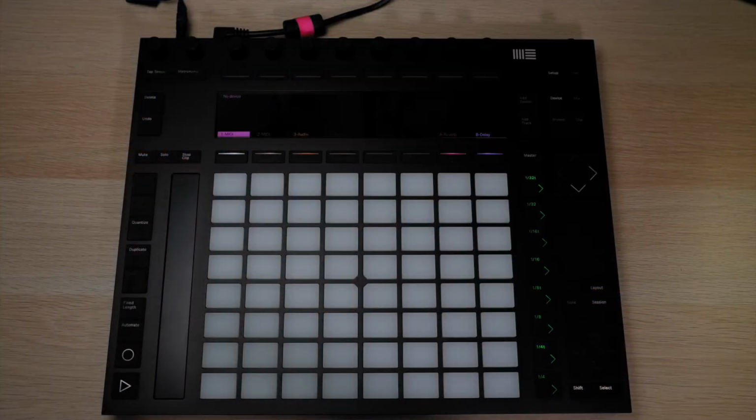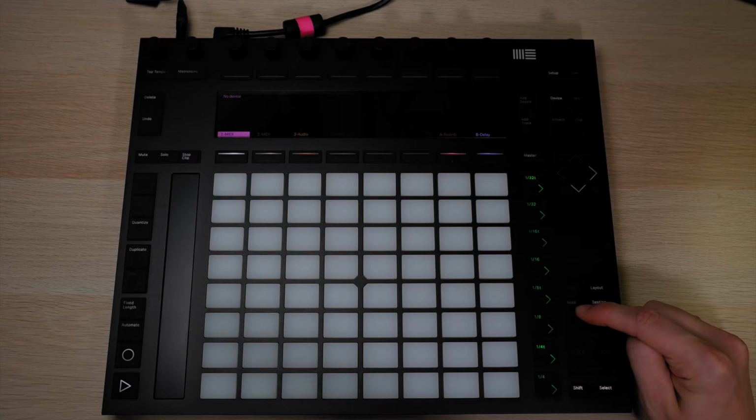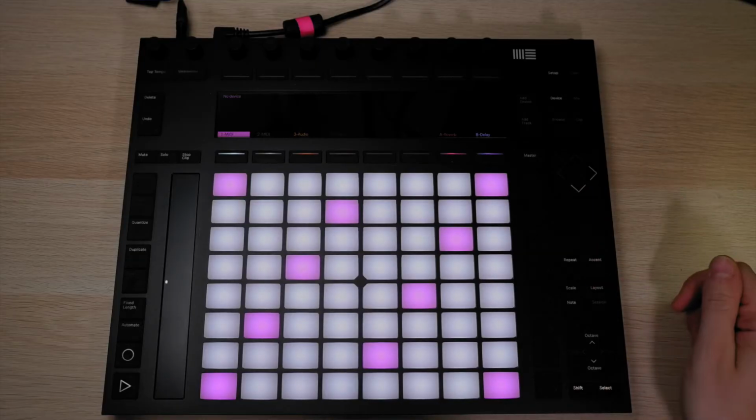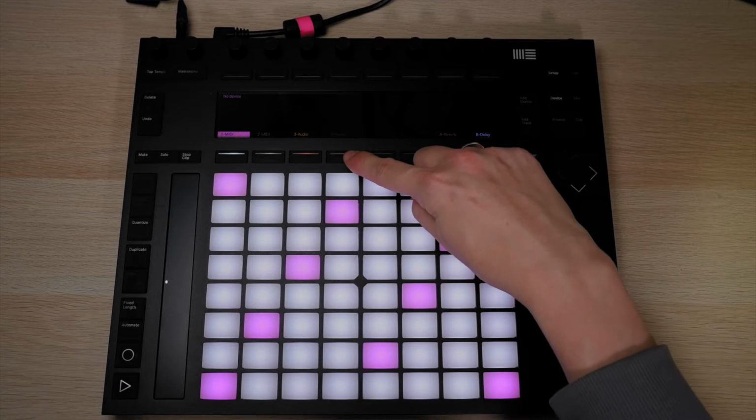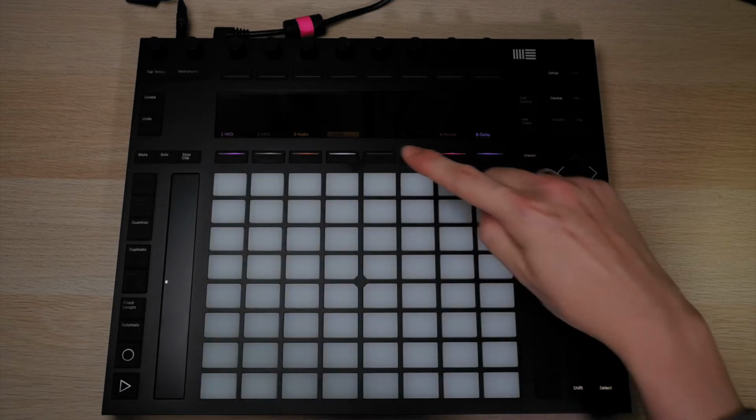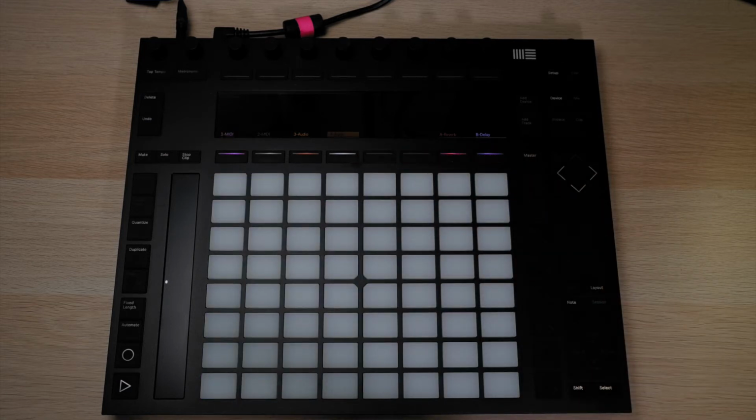To access note mode, simply select the note button in the bottom right hand corner. That will illuminate all the pads and will tell you that note mode is engaged. If your pads do not illuminate, you may not have a MIDI track selected. To select the correct track on the Push, simply press one of these buttons at the top here, which will select the tracks within Ableton.